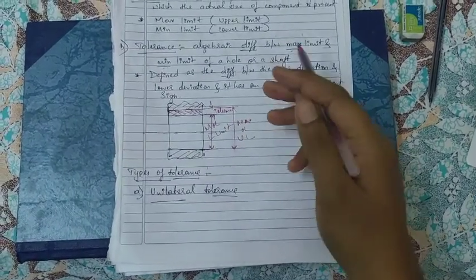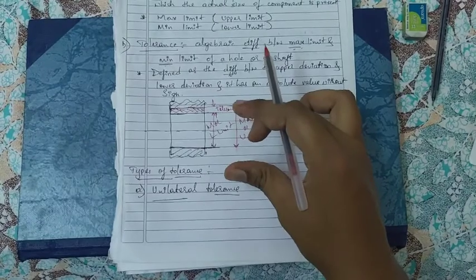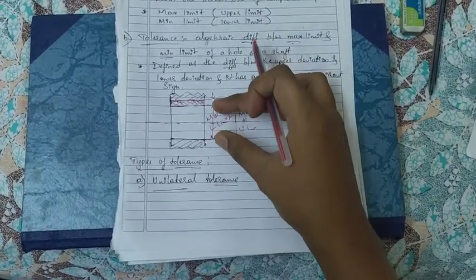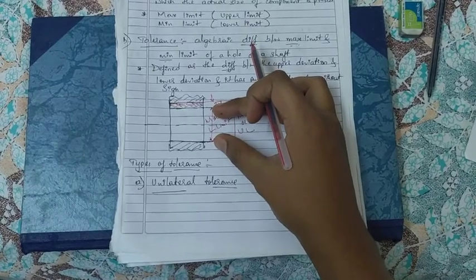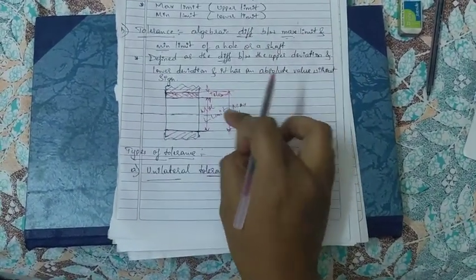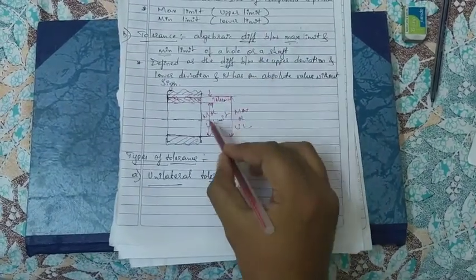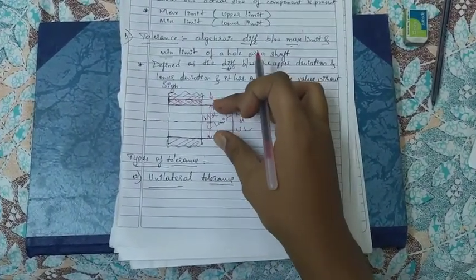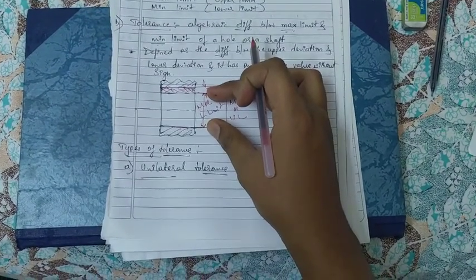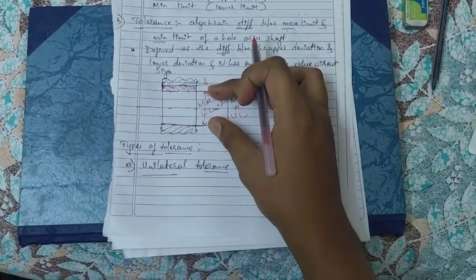So the maximum permissible size of the workpiece we call the maximum limit. And the minimum limit of size is the smaller value of the two limits. What are the two limits? The upper limit and the lower limit. Of the two, the smaller value we call the minimum limit, that is, the minimum size.